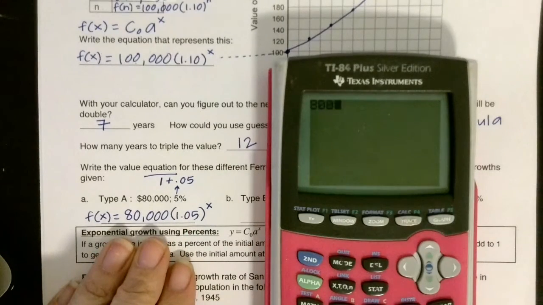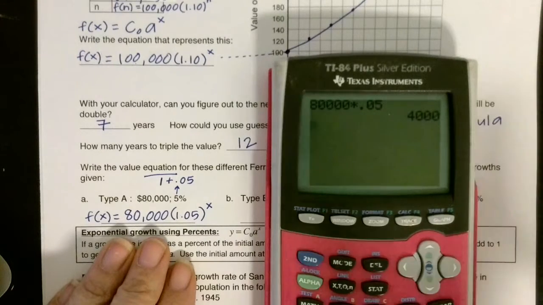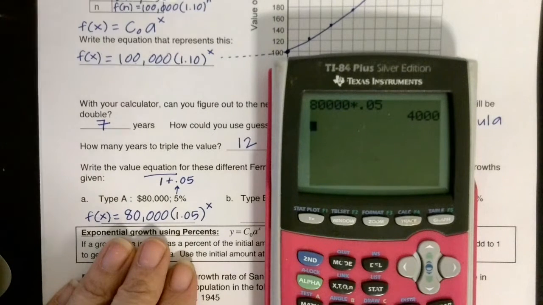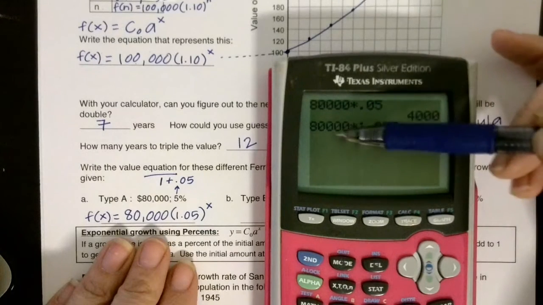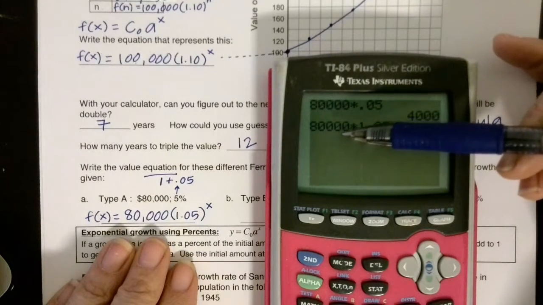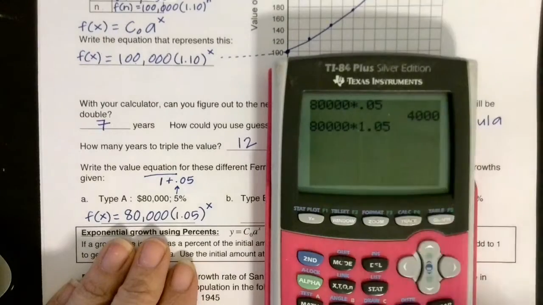So if I have 80,000 and I just multiply it by 0.05, the next value of the car would be $4,000. That doesn't make sense. A car didn't go from $80,000 to $4,000 when it's supposed to be growing. So again, the reason why we multiply by 1.05 is because we are saying you retained 100% of your $80,000 and then you gained another 5%, which makes the car $84,000.